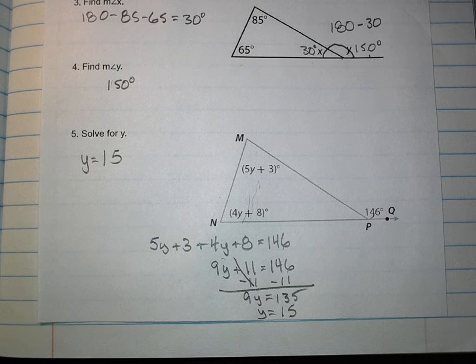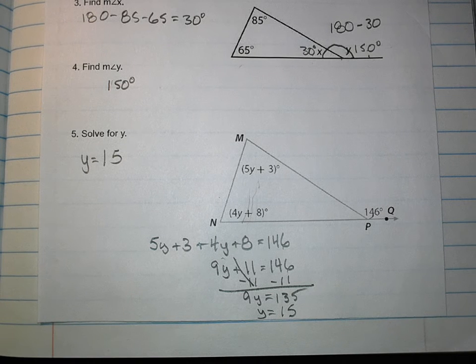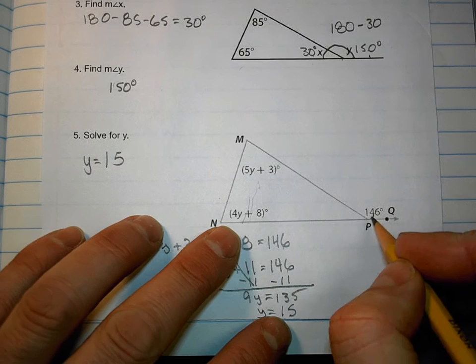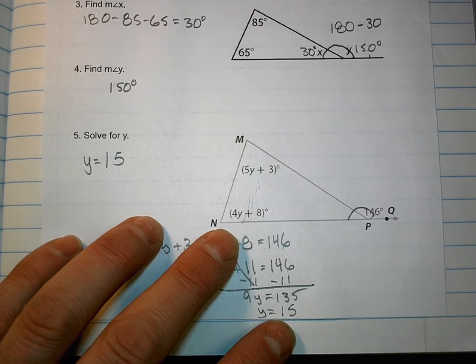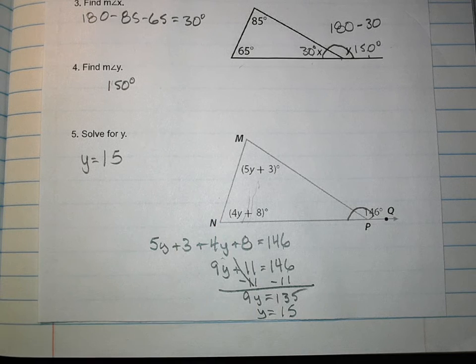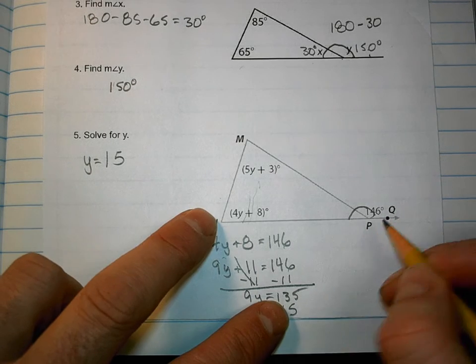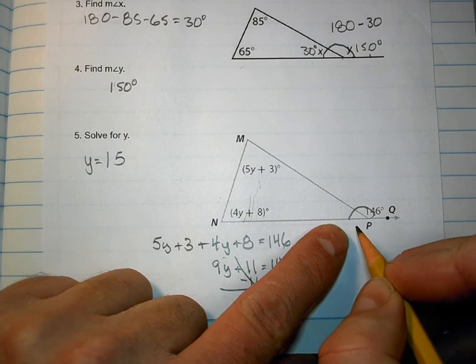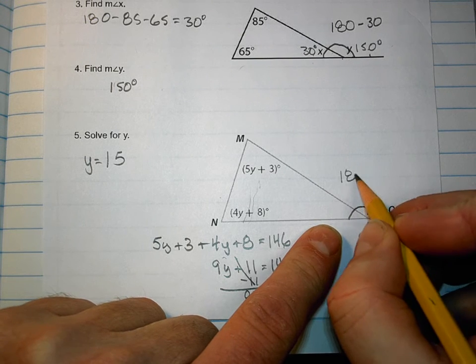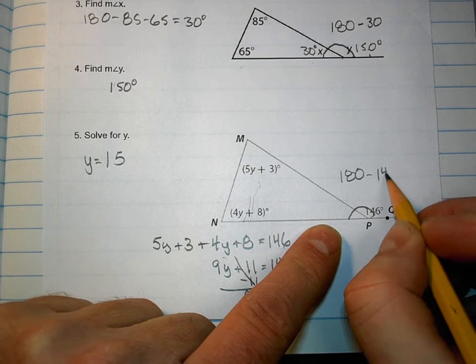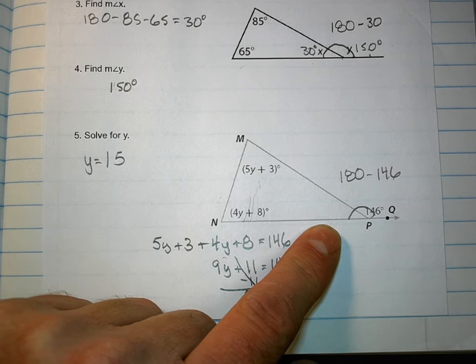Now, what is another way I could have solved this problem? What do we know these two angles add to? They're not congruent, they're supplementary. 180. Then they add to 180. So I can find this angle, angle MPN, by taking 180 and subtracting 146. What's 180 minus 146?